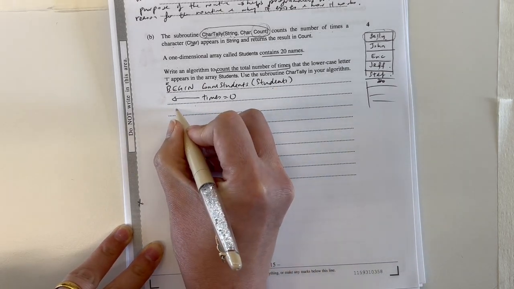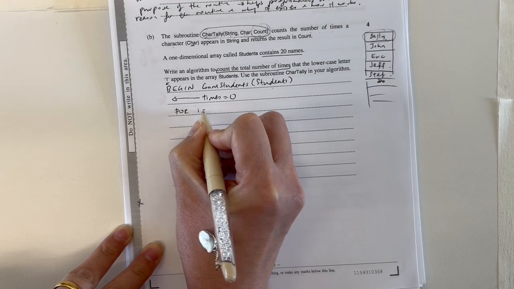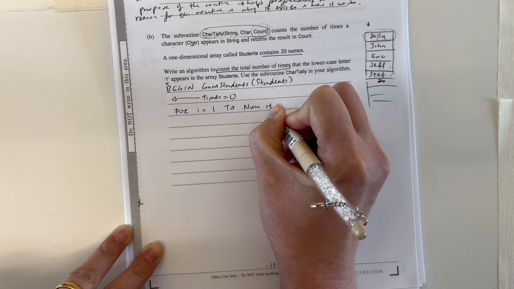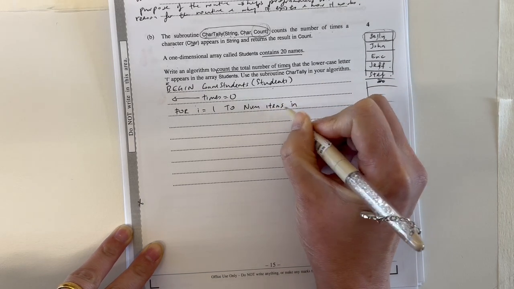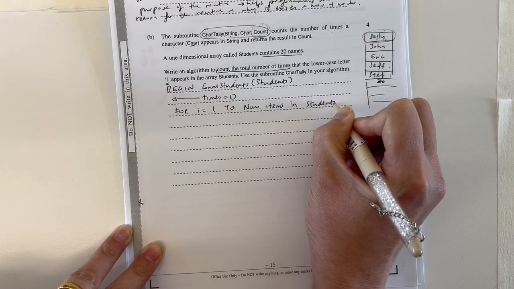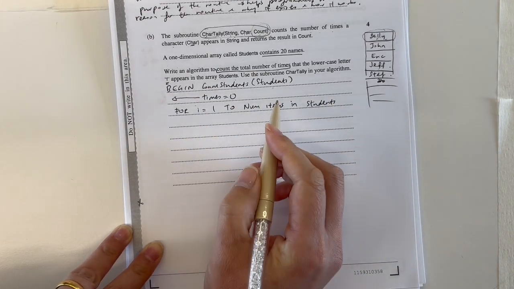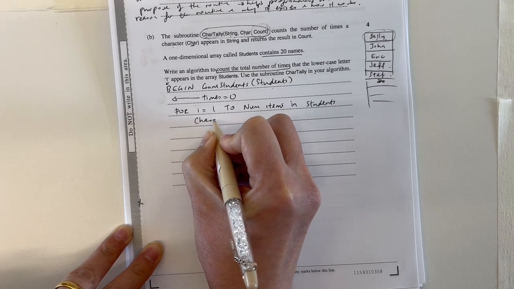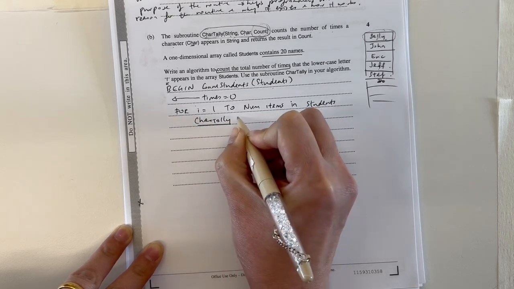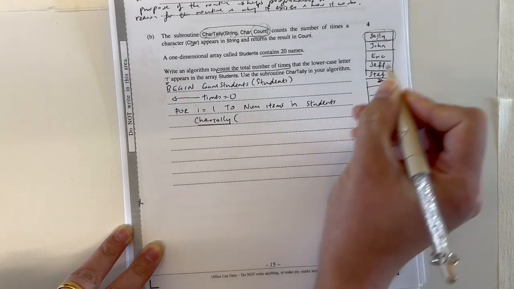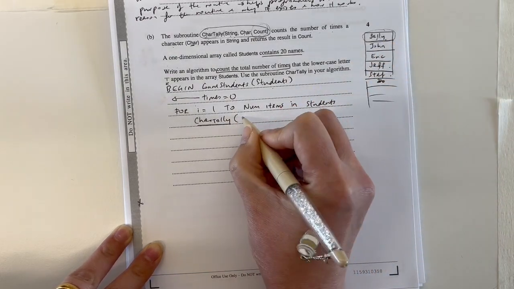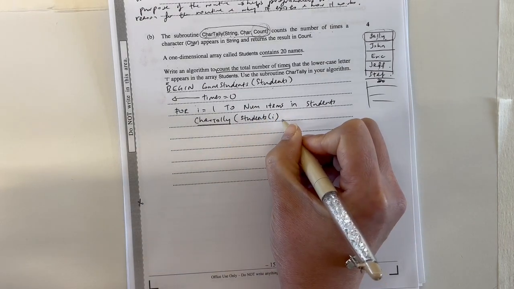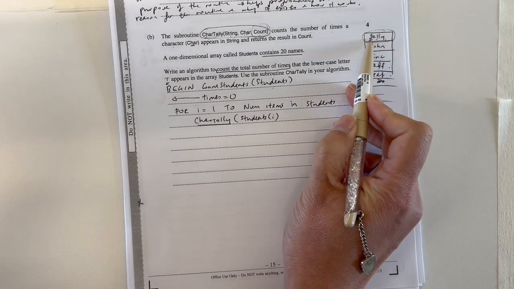So I can just go for I equals 1 to number of items in students. Then I'm going to call char tally, and I want to underline that. The string I want to pass it is the ith element, students I. If I is 1, it's going to give Sally.